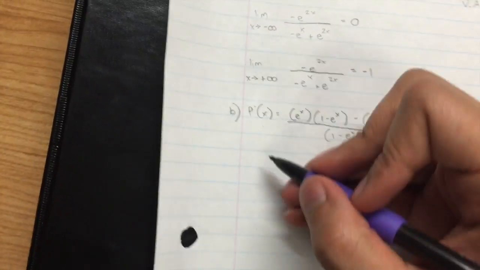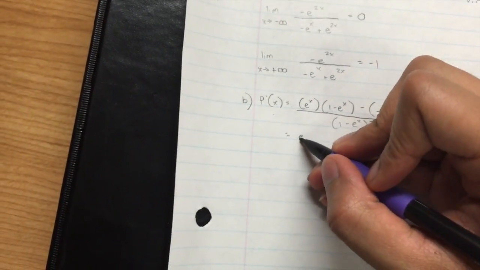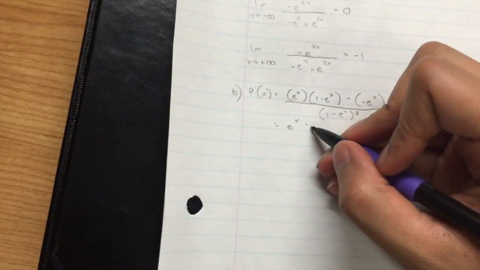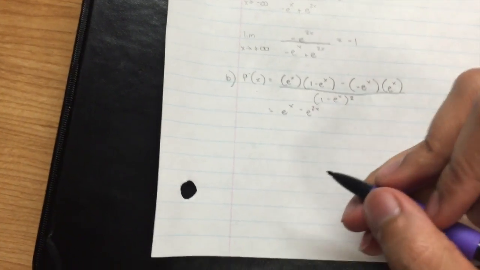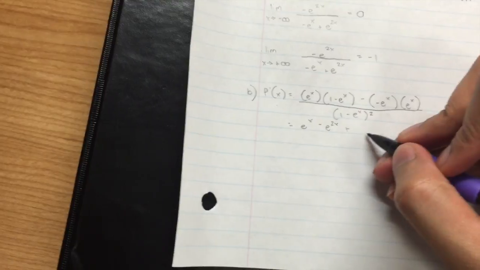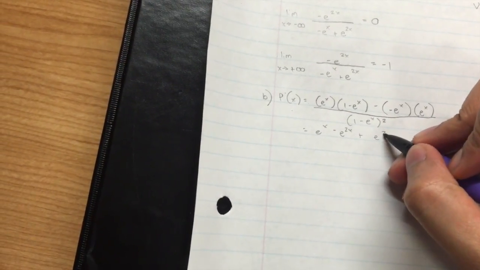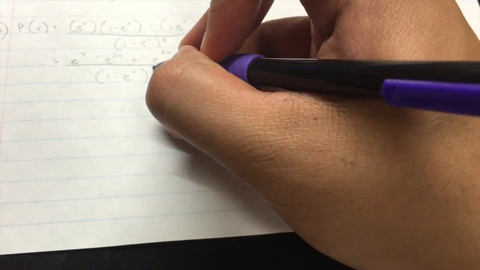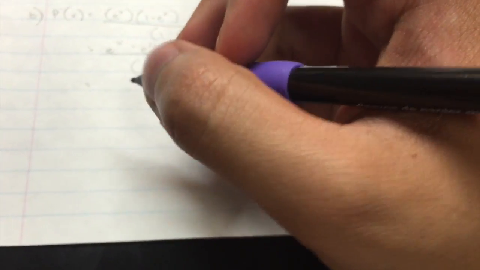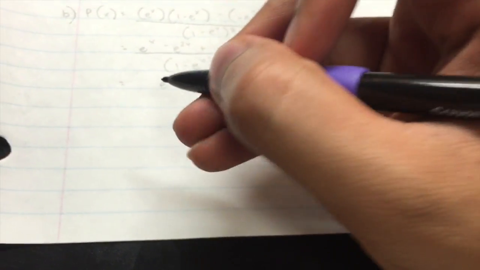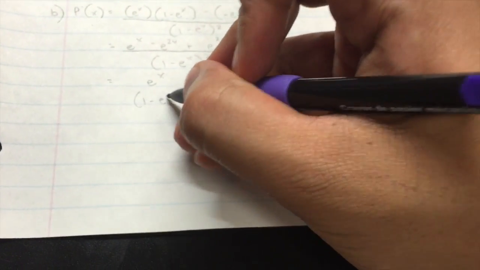I'm going to simplify that. I get e to the x minus e to the 2x, I'm expanding in this case, plus e to the 2x, over 1 minus e to the x squared. Simplify that even further, you get e to the x over 1 minus e to the x squared.